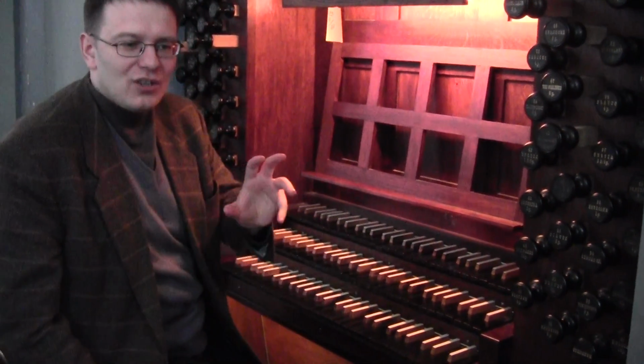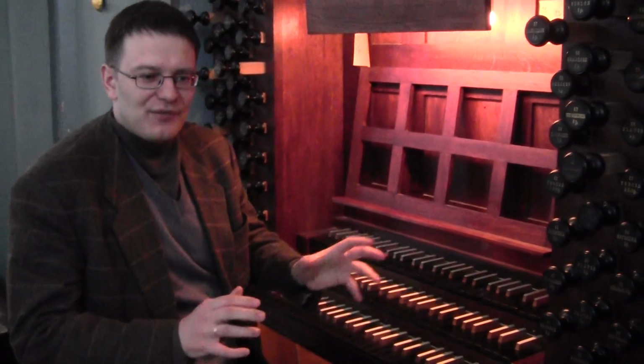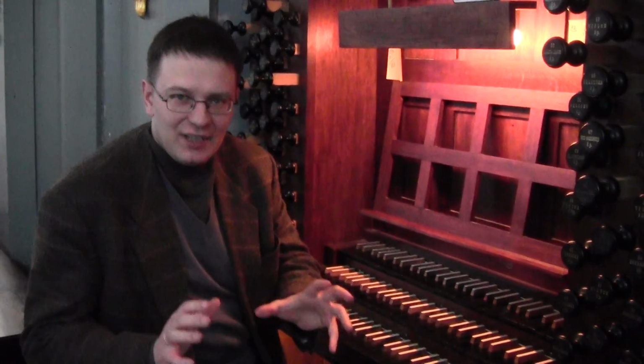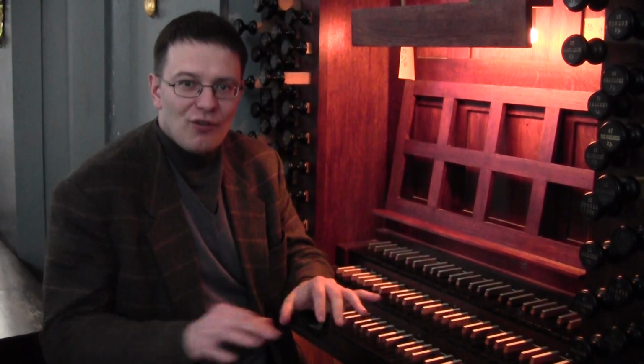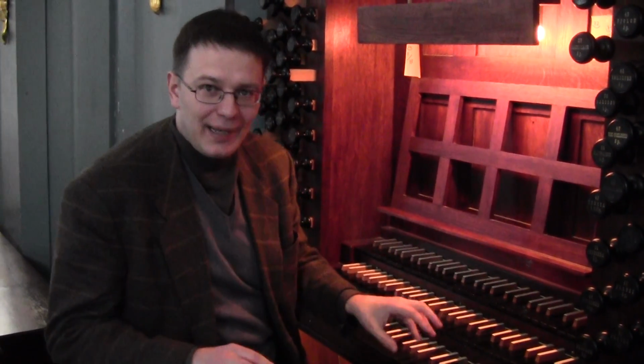So in order for our improvisations to have the modern feeling, we have to stay away from very tonal ways of improvising or playing, right?